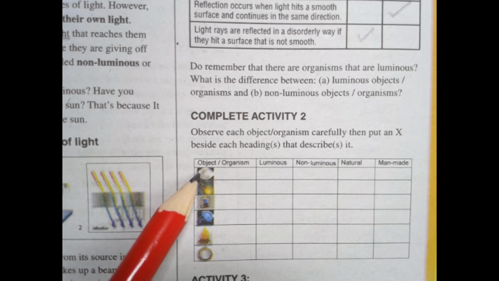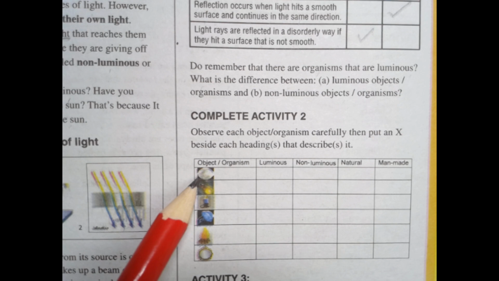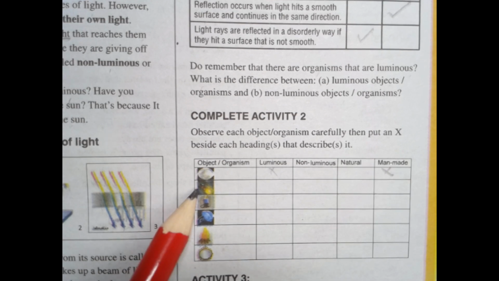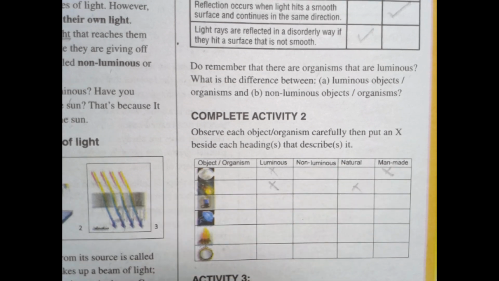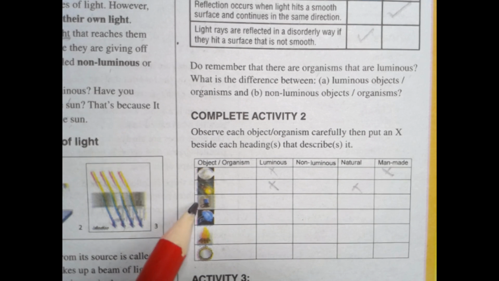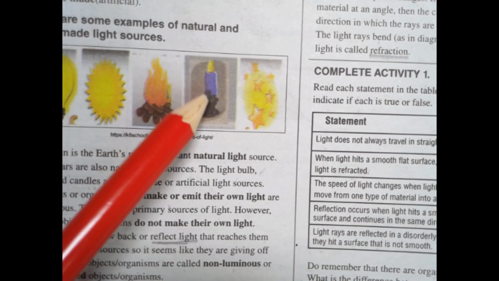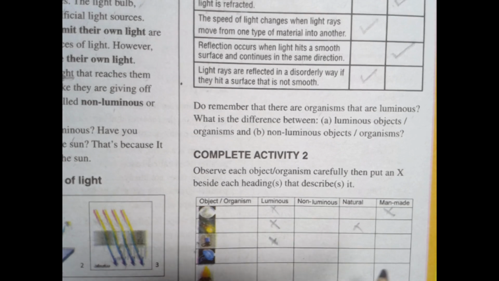Let's see. This looks like a disco ball. These are hard for me to see. I'm not certain what these are. These are very small. But if this is a disco ball, if it has light in there, then it would be luminous, and that would be man-made. This looks like a firefly. That would be luminous and natural. If it is a firefly, it's really hard for me to see. I'm not certain what this one is. This looks like the candle that was up here. So yes, this would be luminous, but it would be man-made.